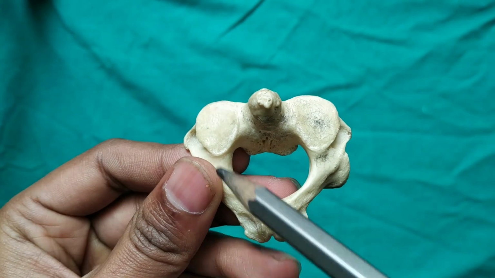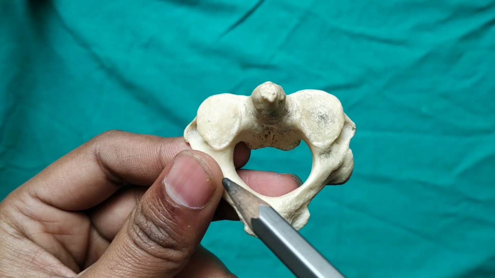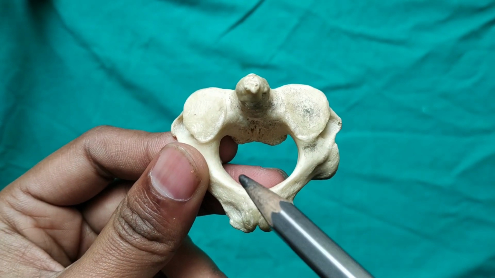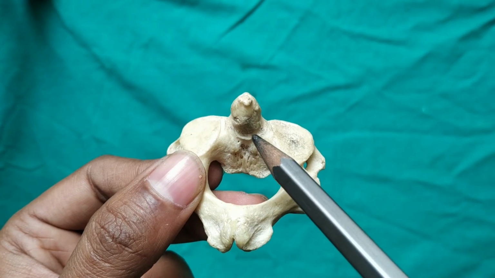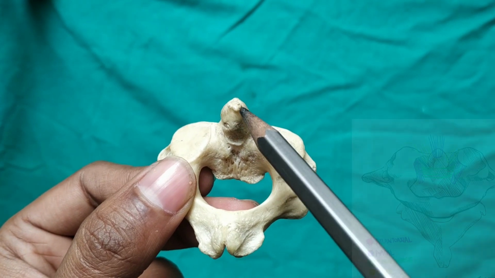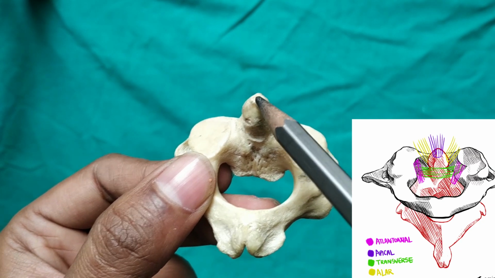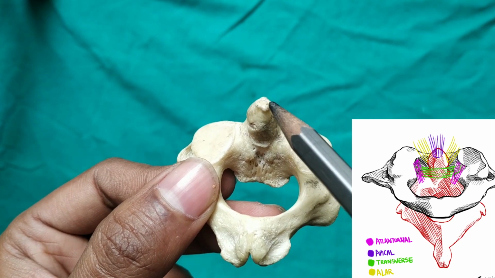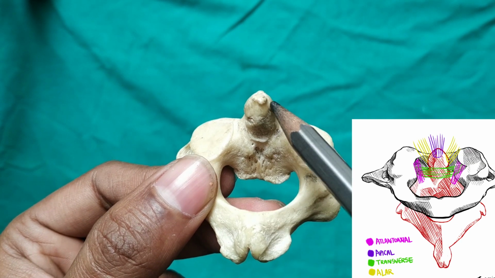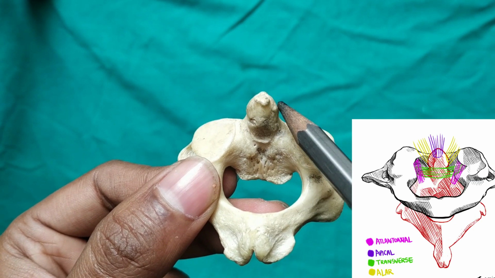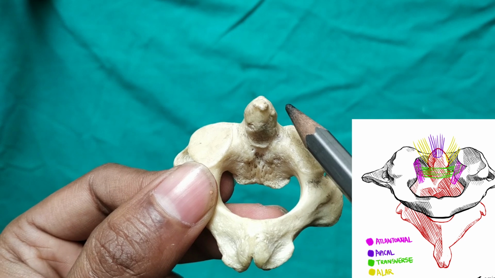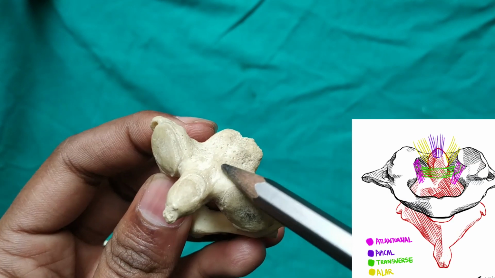Now we'll discuss the attachments of the second cervical vertebra. First we'll see the attachments over the odontoid process. The apex of the odontoid process provides attachment to the apical ligament. And on each side of the apex, here we have an attachment of the alar ligament. Then the anterior surface of the body.